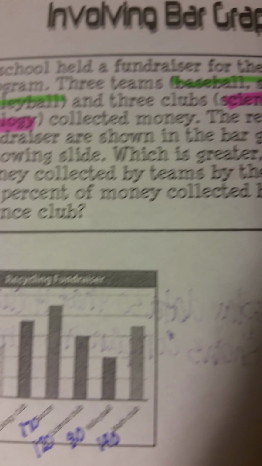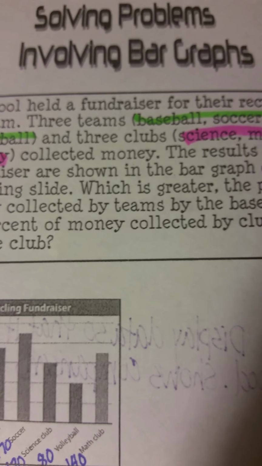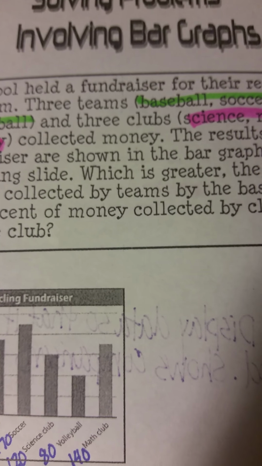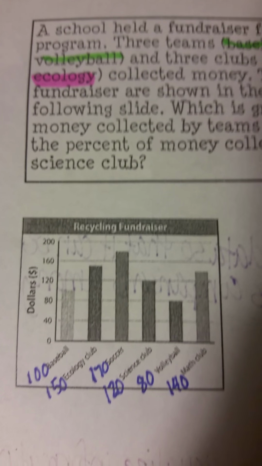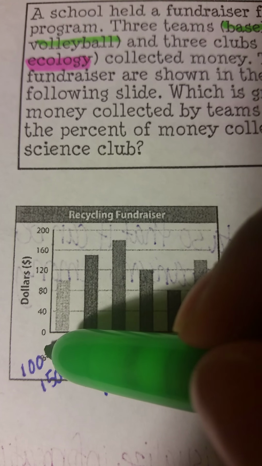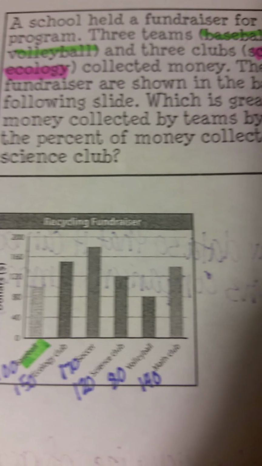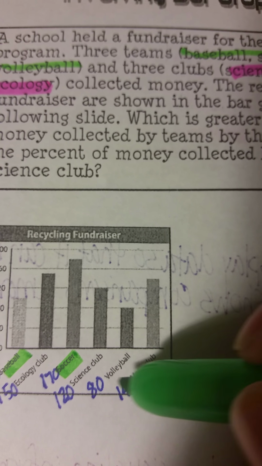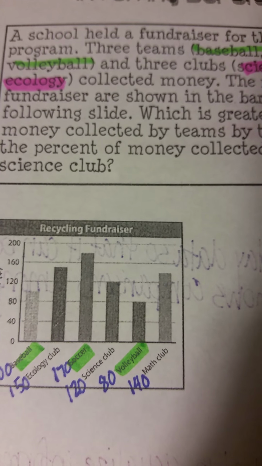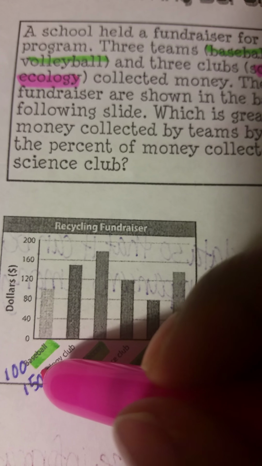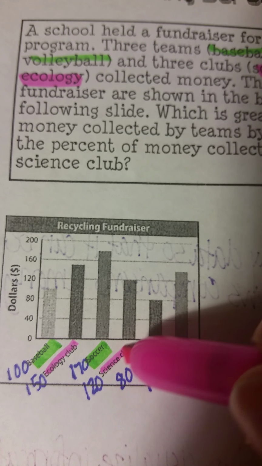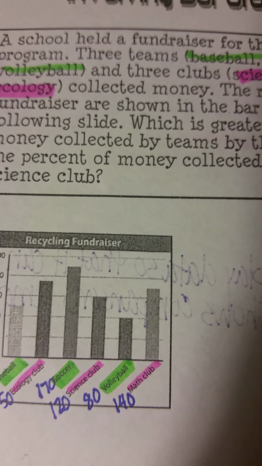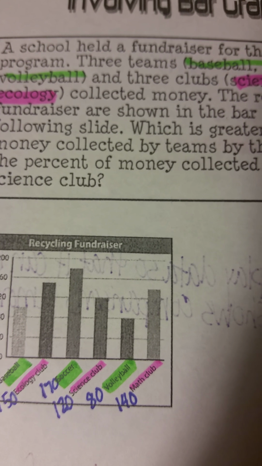So what I'm going to do here, I highlighted my teams up here in green. I'm going to do the same thing down here, so when I get to categorizing them, I'll know which one belongs where. So I have baseball, soccer, and volleyball that are going to be green. And then I have the ecology club, the science club, and of course the mighty math club. Okay, it's going to be very important why I highlighted those in just a second.